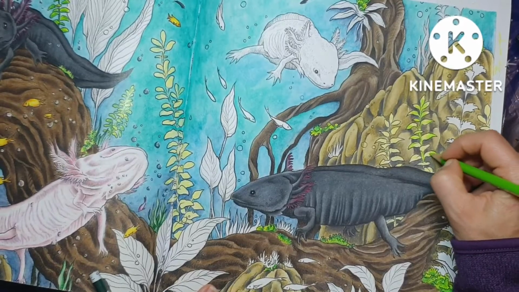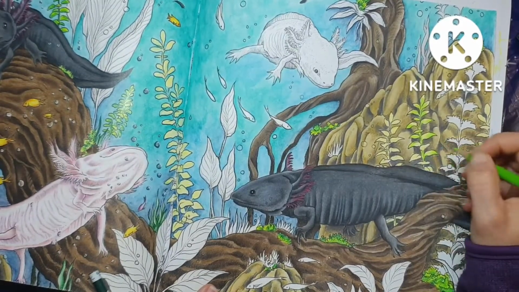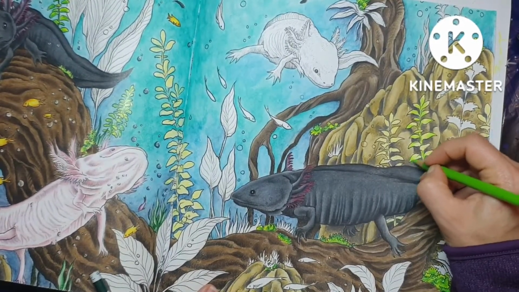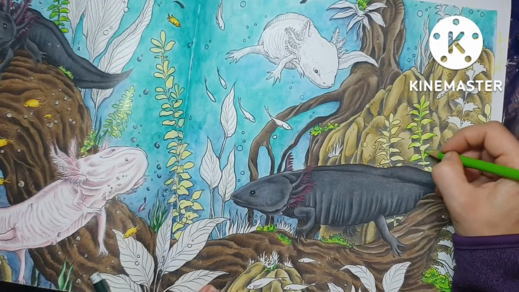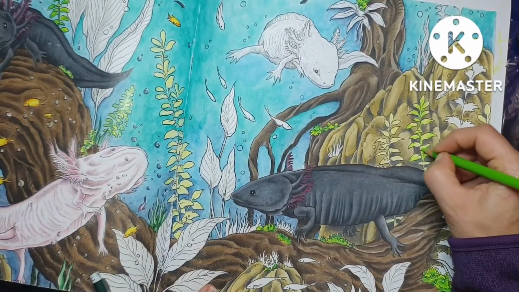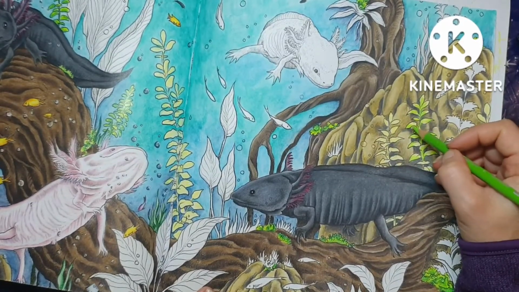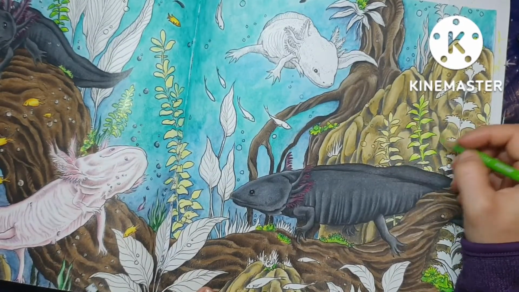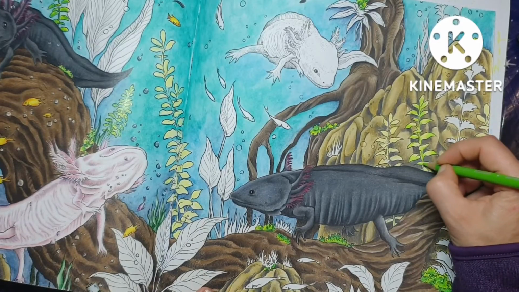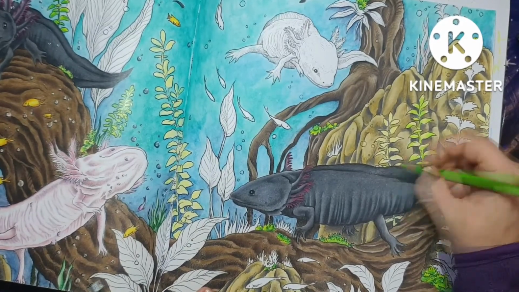Sometimes you can make the tips darker and the base a bit darker. Sometimes you can check the angle of the leaves, how are they going, and if you have dark on this side, you don't want to have dark on dark. You want to try and vary it, and that just helps give a bit of contrast.